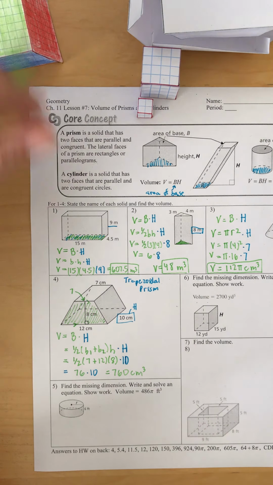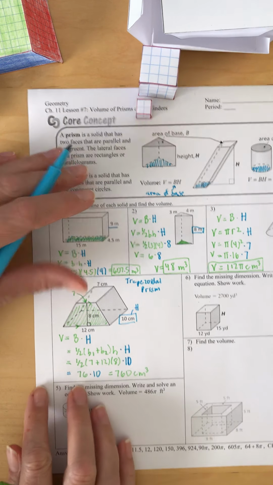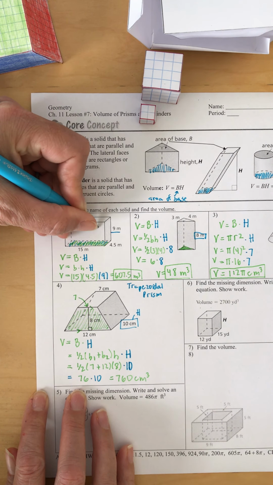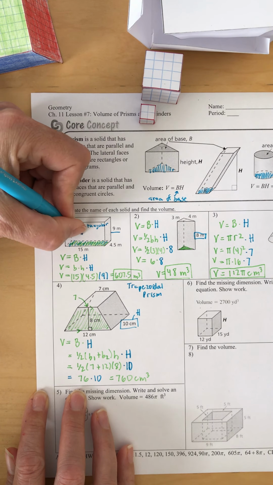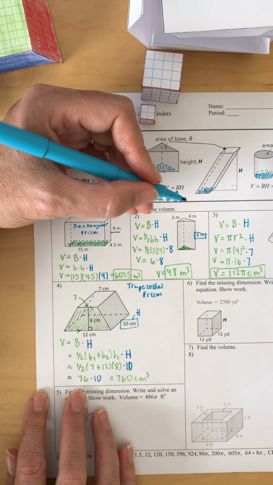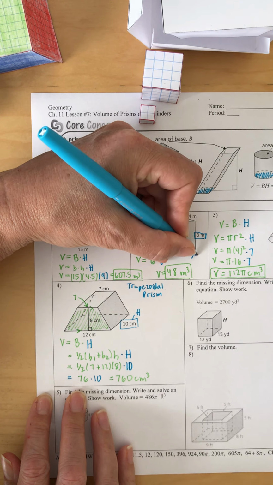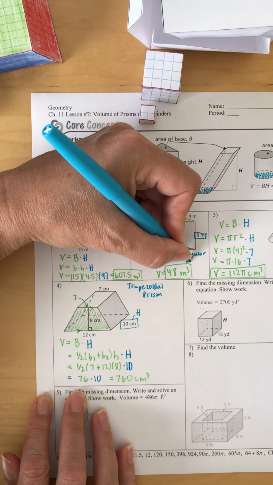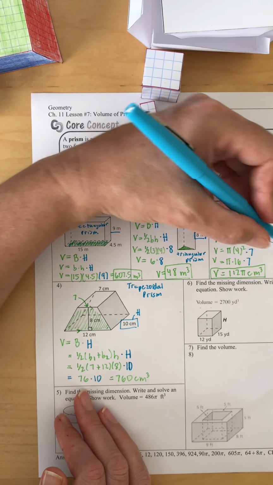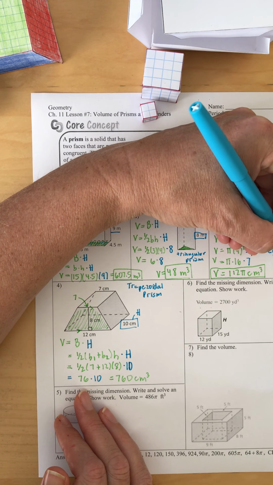Now I forgot on each of these to go through and clearly state their name. So this one is a rectangular prism. This one, because the base is a triangle, is a triangular prism. And you might be tempted to call this one a circular prism, but it's not a prism by definition, and it is a cylinder.